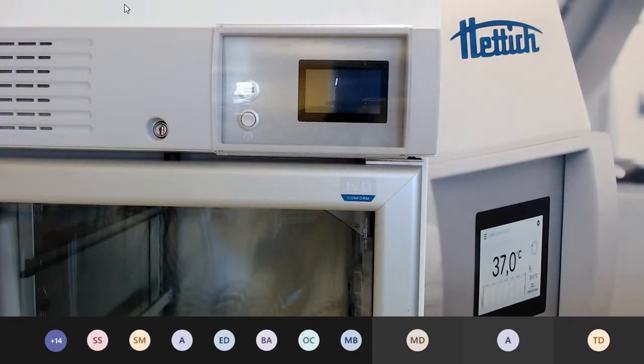So now we go to the cleaning and care of the centrifuges. If you have questions about Head Info, please write them down. If you don't have questions, we go forward with the cleaning and care.